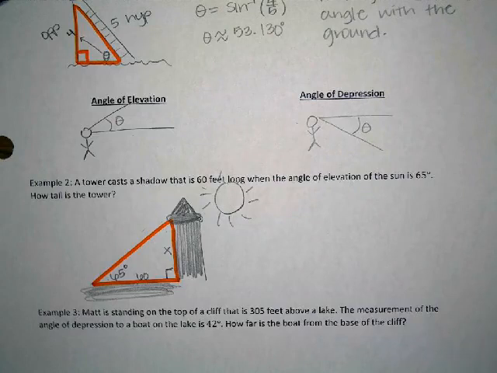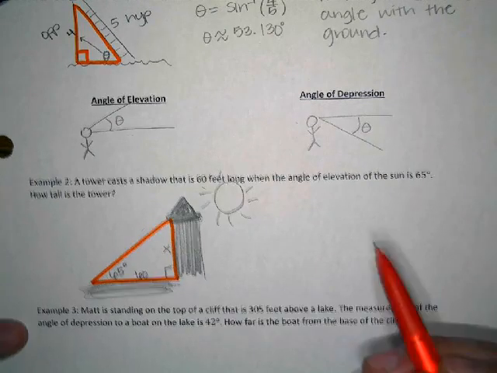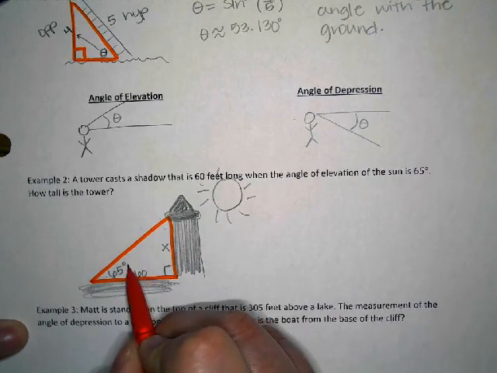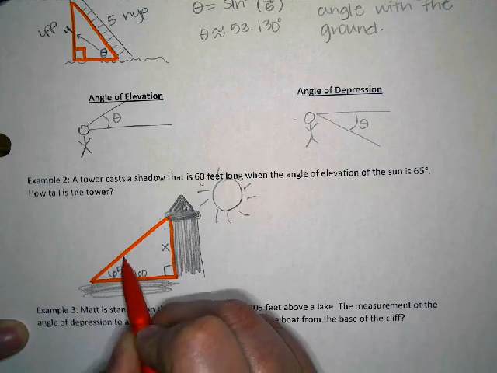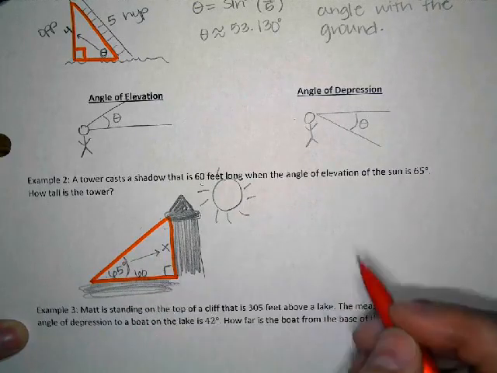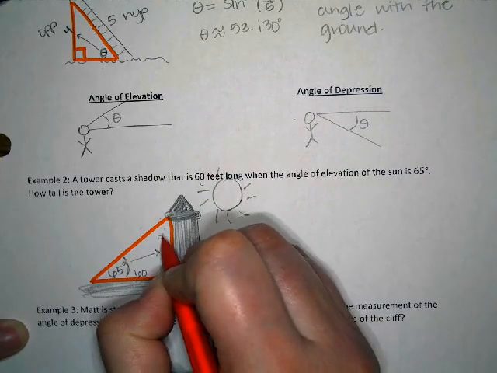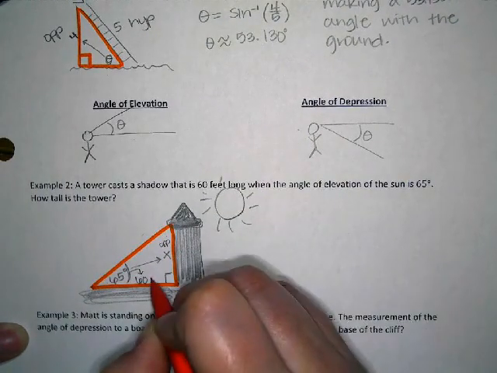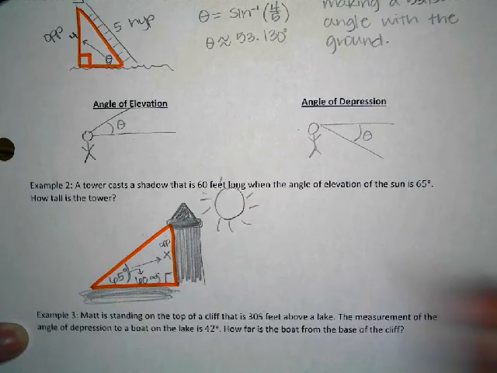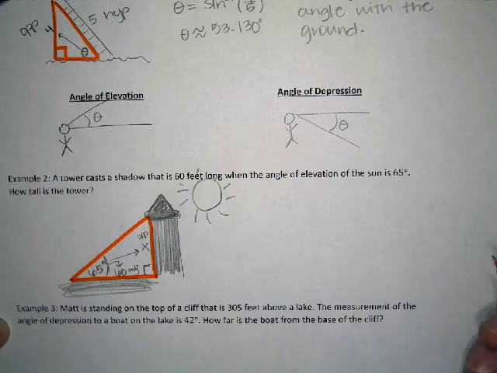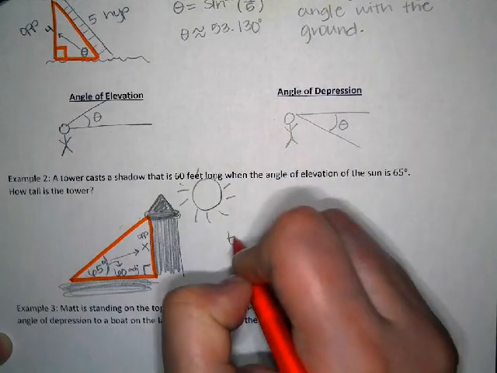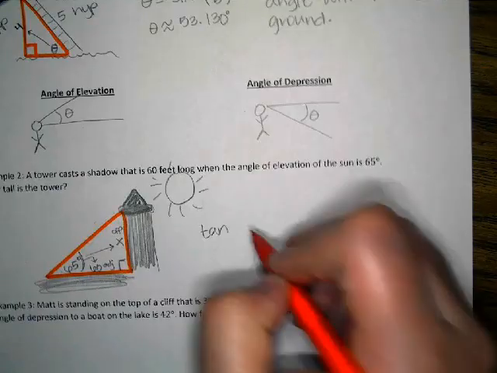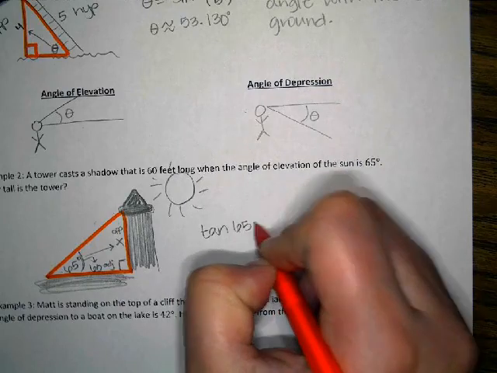Okay, so here's the angle we're talking about. This side is the opposite. This side is the adjacent. So we are using tangent. Finally, we get a tangent problem. Okay, tangent of 65 equals opposite over adjacent.